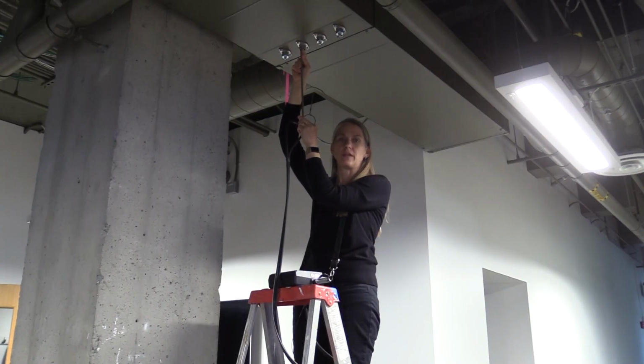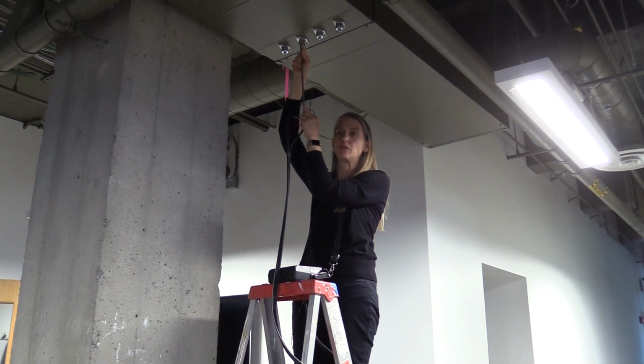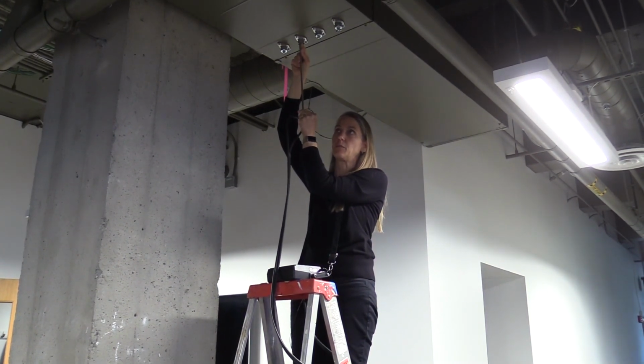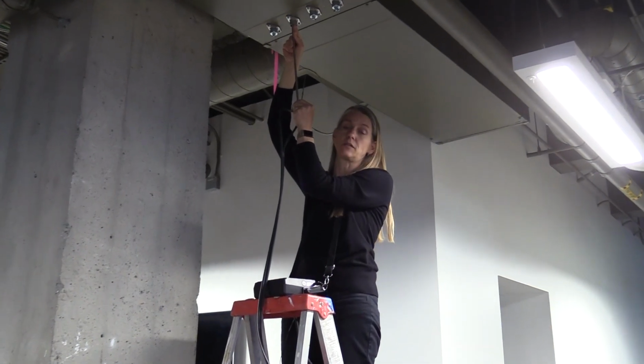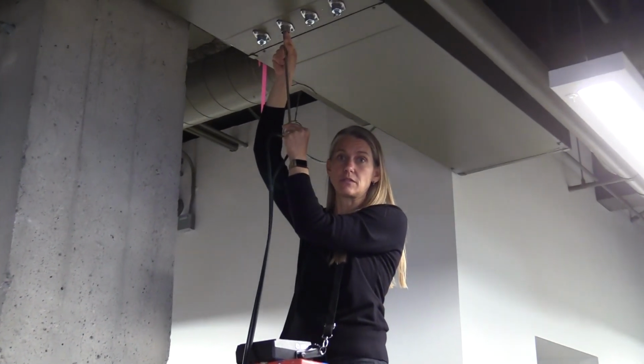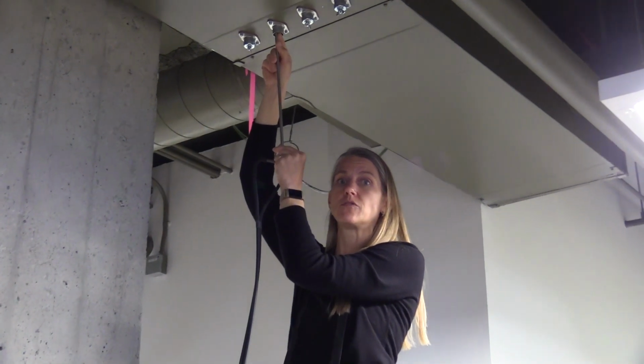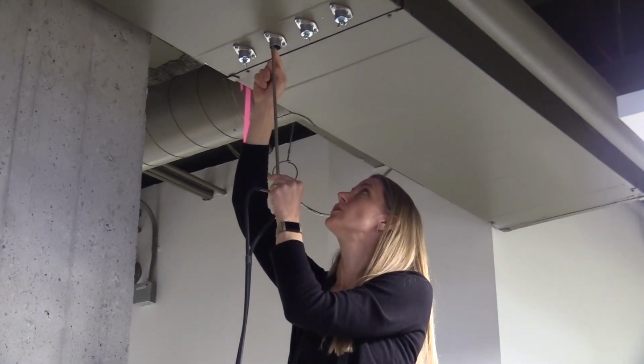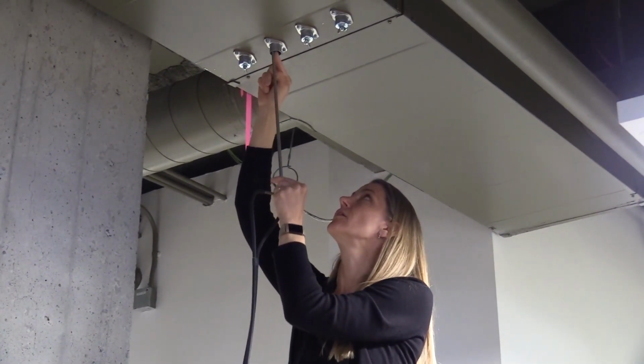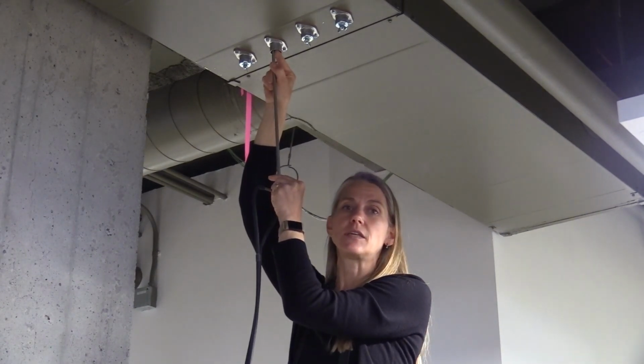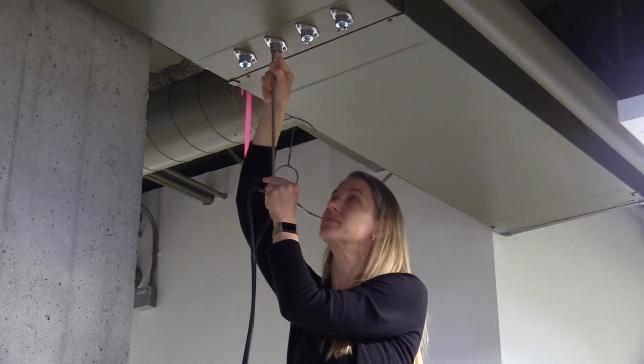One thing to pay attention to as well is, as you insert the pitot tube, that the tip is in the middle of the duct. I measured this duct, and this duct is 12 inches high, so I want to make sure, I had a little line here, that it's 6 inches into the duct.